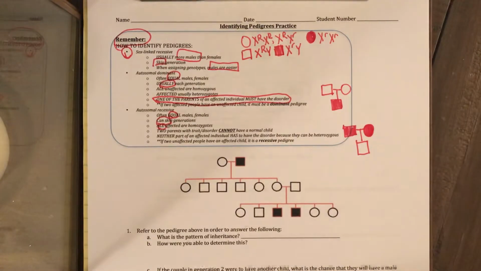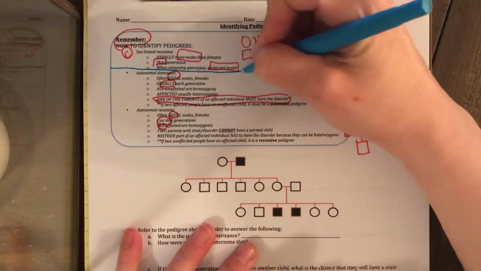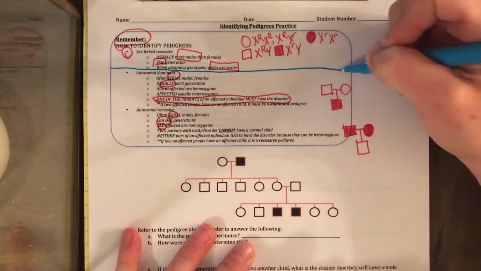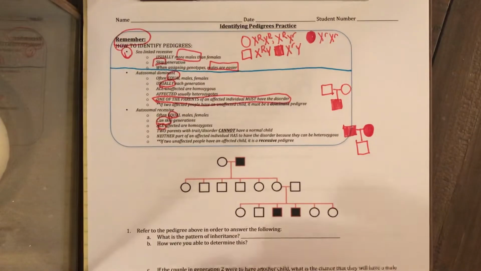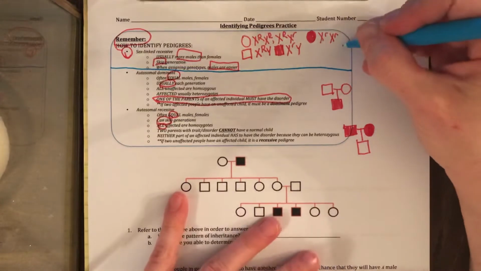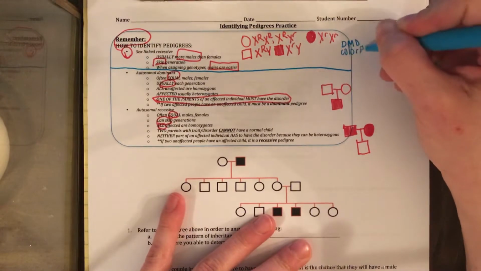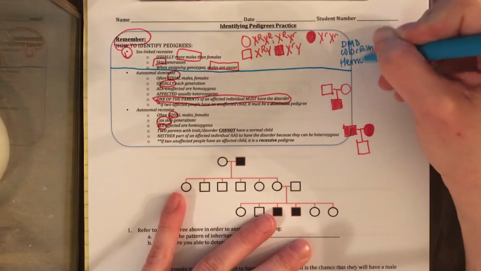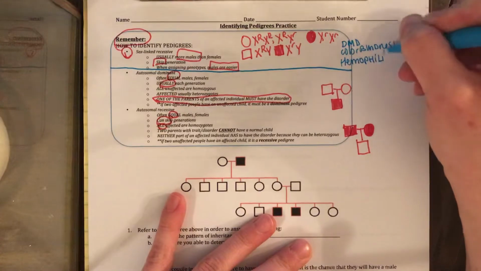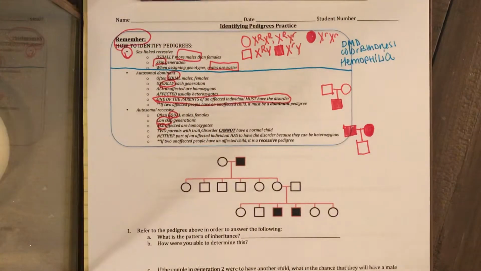So if you determine that it is sex-linked recessive, the ones that are easier to assign genotypes to are the males. Now, we talked about how Duchenne muscular dystrophy, color blindness, and hemophilia are 3 different genetic disorders that follow the sex-linked recessive pattern of inheritance.